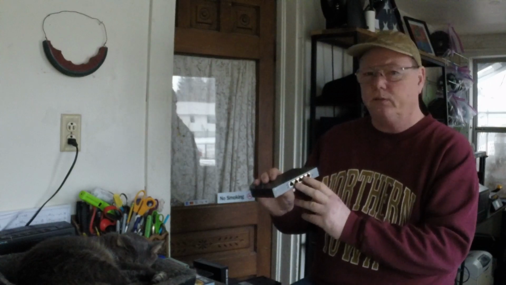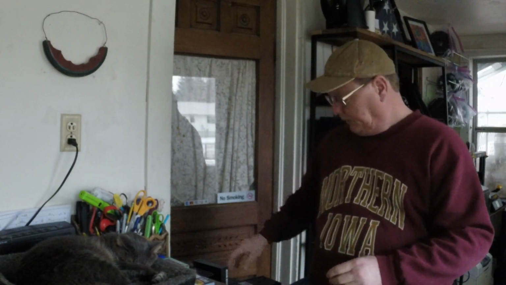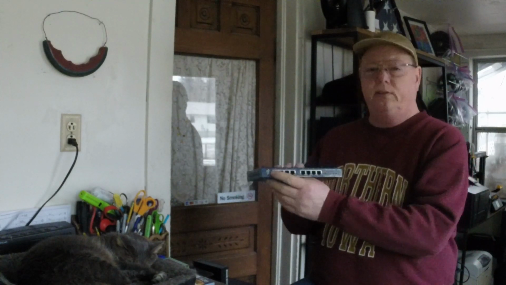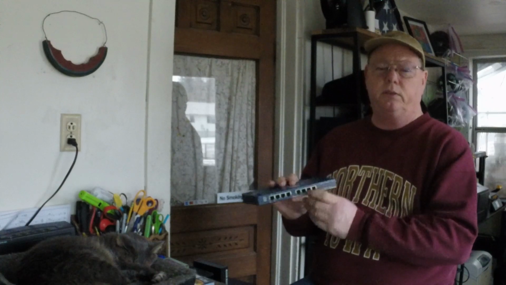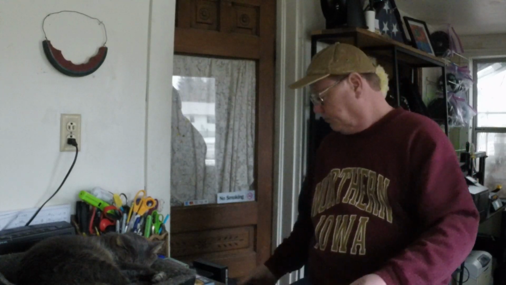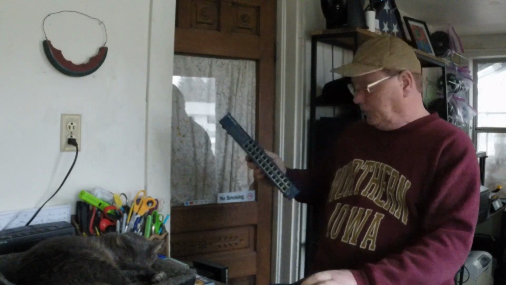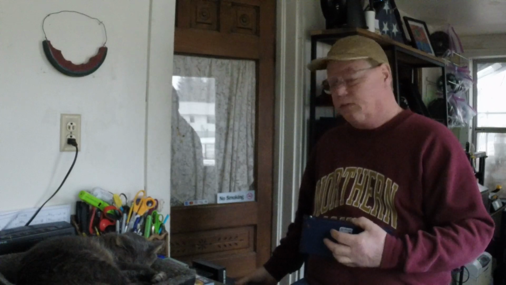What happens if you've got more than 2 computers or other devices? Then you have to use what we call a switch, which is like this. They come in different flavors. This is an 8-port switch. There are 12-port switches, 16-port switches, 24-port switches, and they also make 48-port switches. You don't need to run out and buy a 48-port switch for your house because you may not use it.